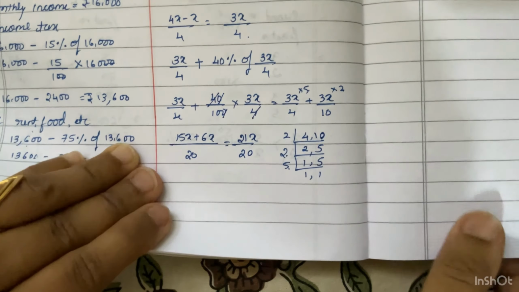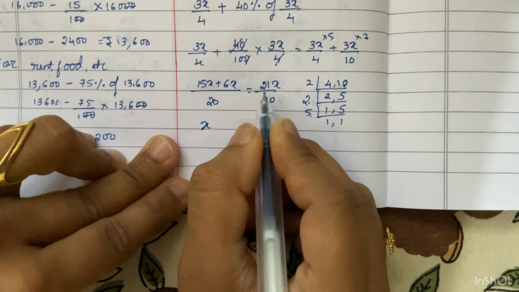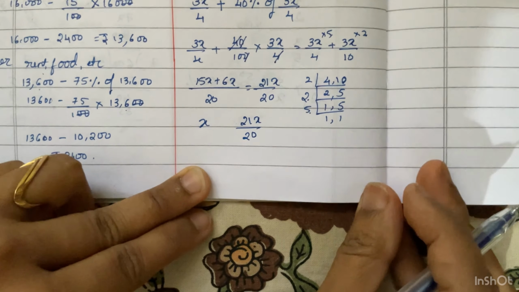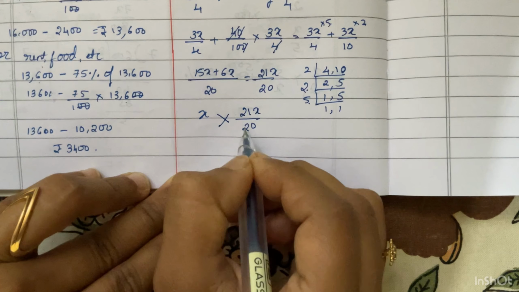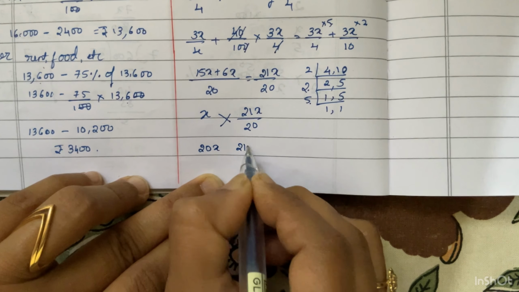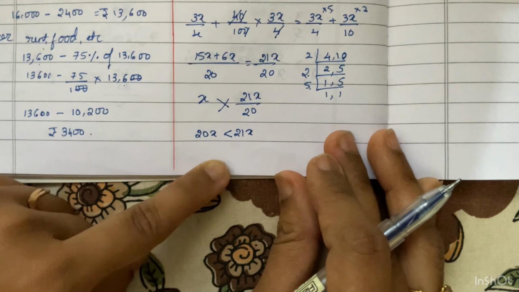At the initial we had x, and now finally we have 21x over 20. Now we need to compare whether it has increased or decreased. So I'm going to do cross multiplication. Here I get 20x and here 21x, so we can say that it has increased. Now by how much has it increased?